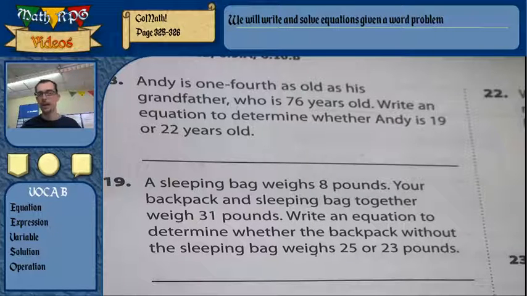All right, this is Texas Go Math, page 325 is our homework for period 7, due on Monday, January 9th.